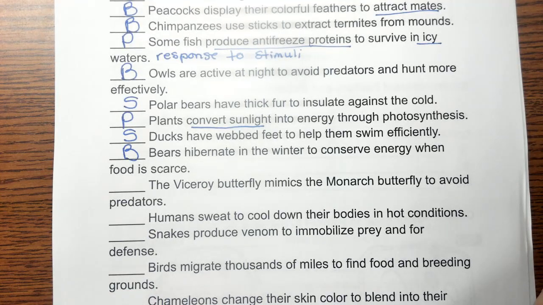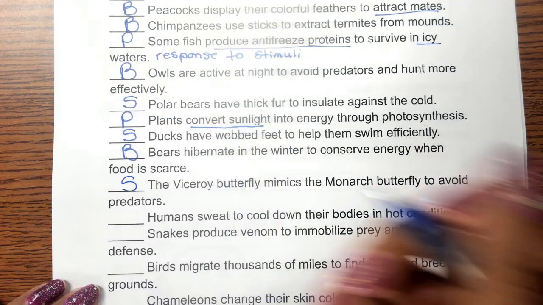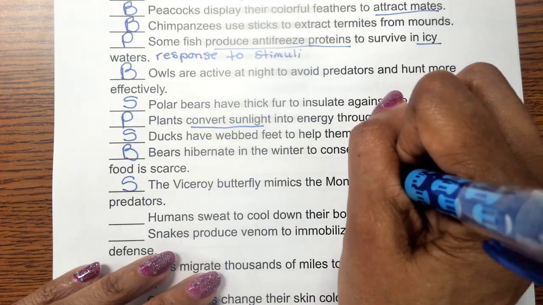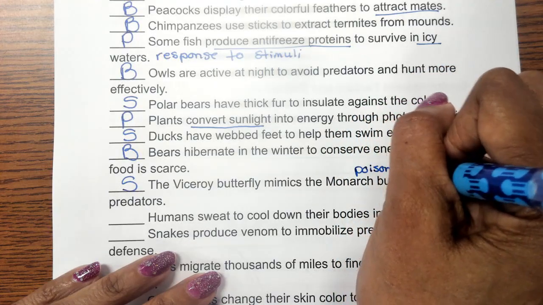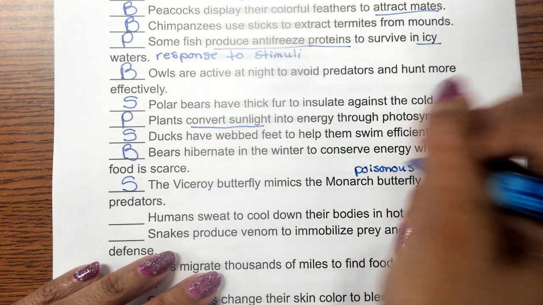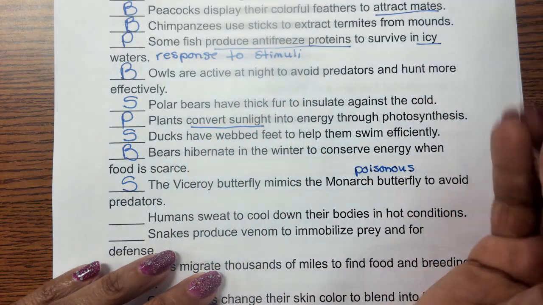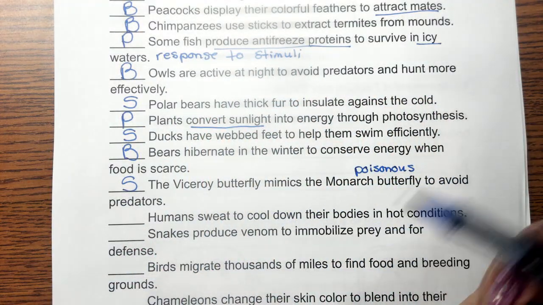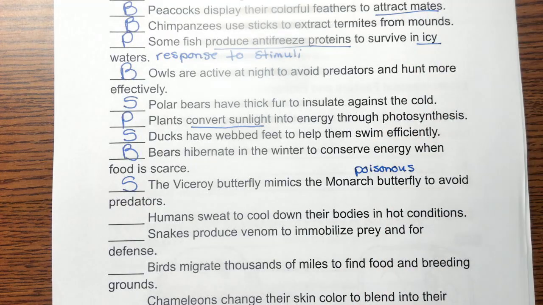A viceroy butterfly mimics the monarch butterfly to avoid predators. That is structural. It's how it's built. Because the monarch is poisonous. Okay? The viceroy is not. So the viceroy mimics the poisonous one, so that increases its chance of survival, because animals think it's poisonous because it looks very similar to the monarch.